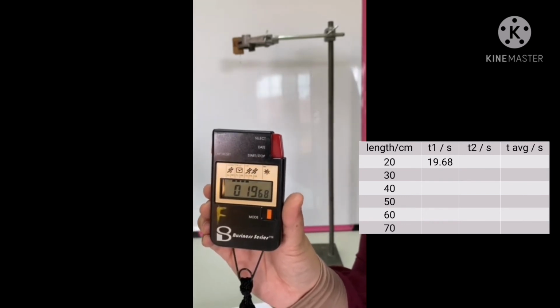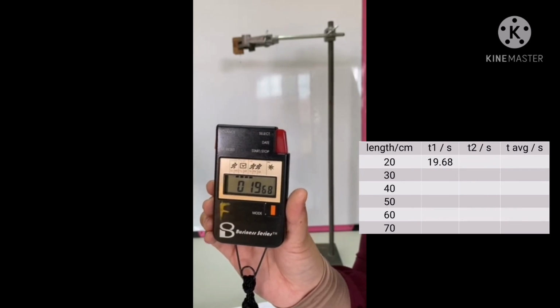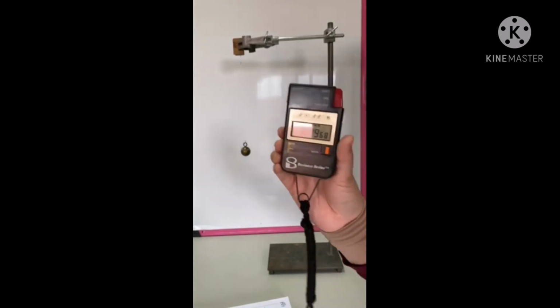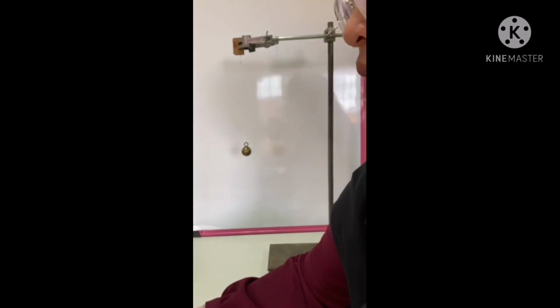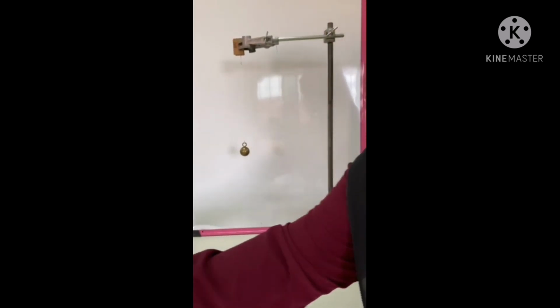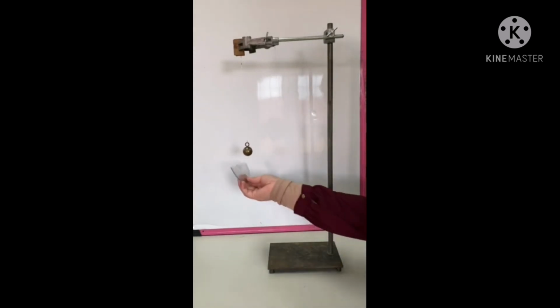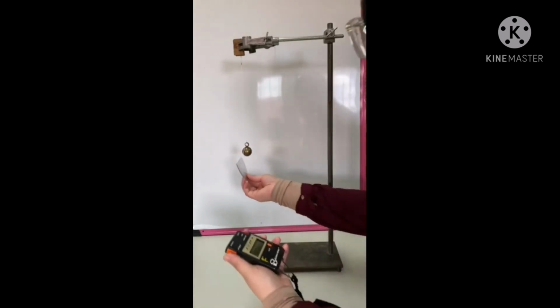So what we're going to do now is to repeat the exact same step with the exact same length, just to get the average to make sure that the time is accurate. So I'm going to record my time. Okay, we're going to repeat that. Right.